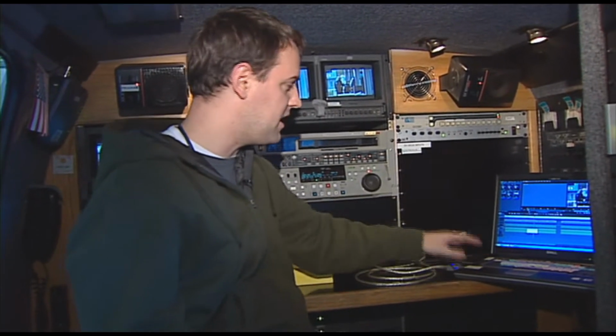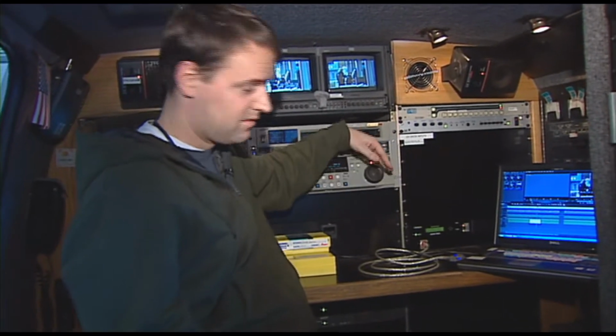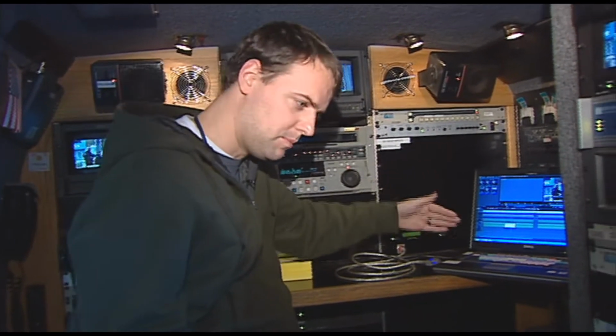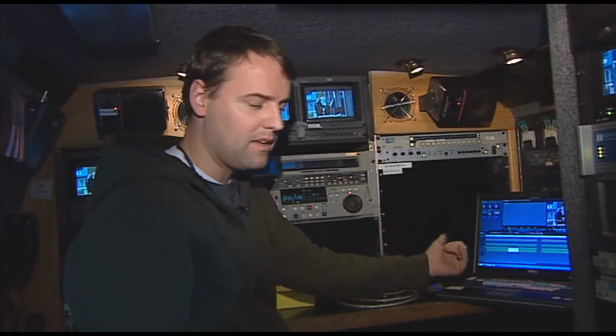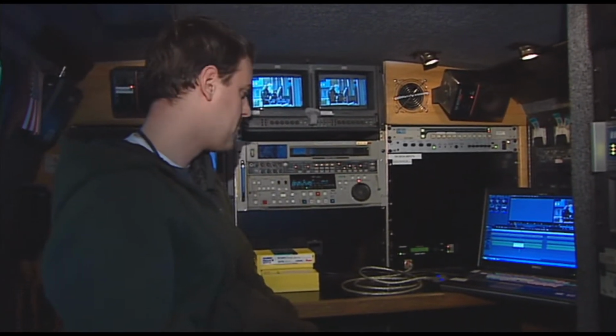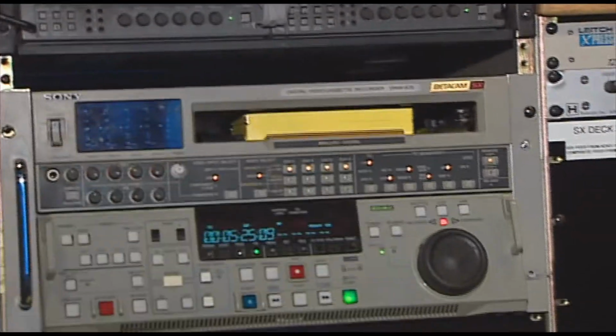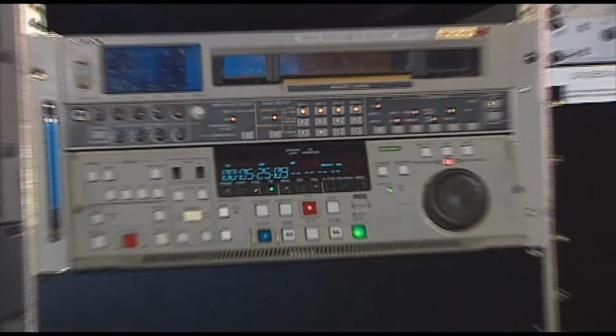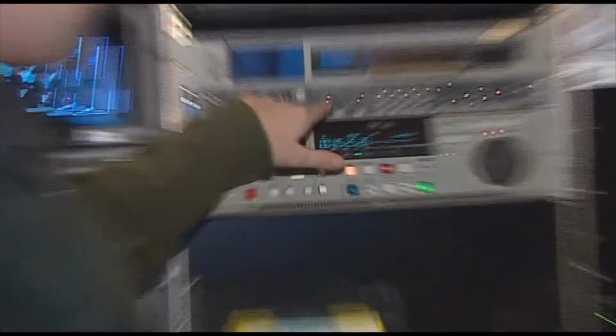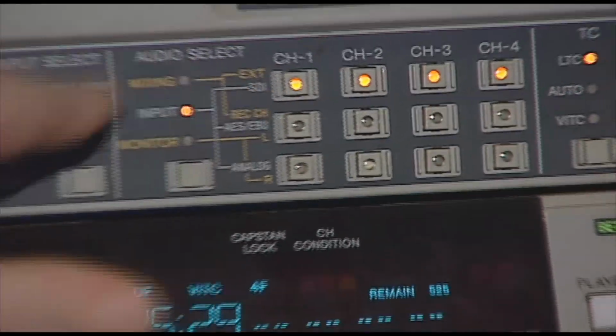So either you're going to be going from the deck, SDI, to DV into the laptop, or you're going to be sending whatever you've edited on the laptop back out to the deck and out to wherever, back to the station. So right now, the way it would work is if you take your field edit, pop it in there, make sure your settings are all set for the SDI, all along the top, SDI here and here.